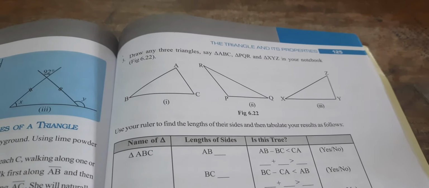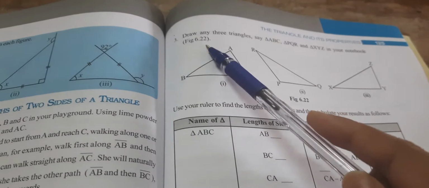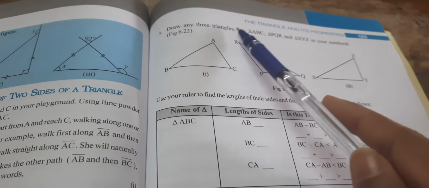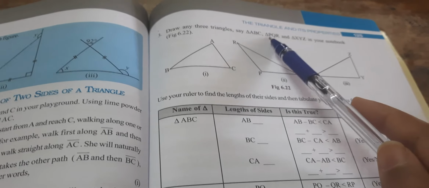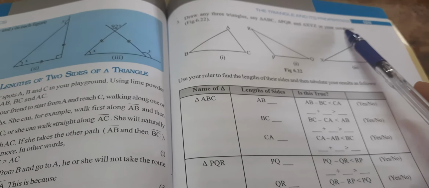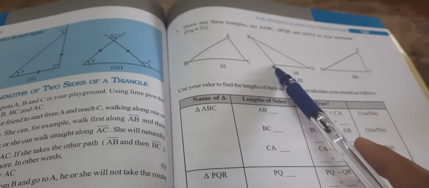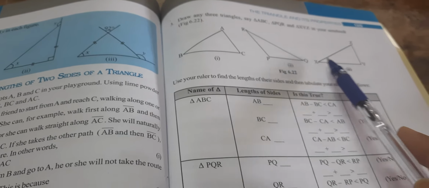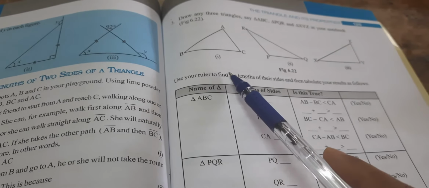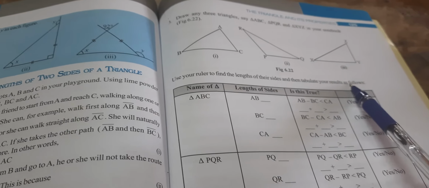Now here you come to page 125. Here they have given the third one. Draw any three triangles, say triangle ABC, triangle PQR, triangle XYZ, in your notebook. Here they have already given you ABC, PQR, XYZ. Use your ruler to find the lengths of their sides and then tabulate your results as follows.